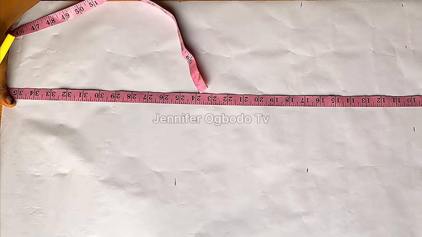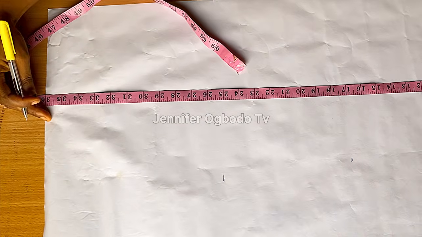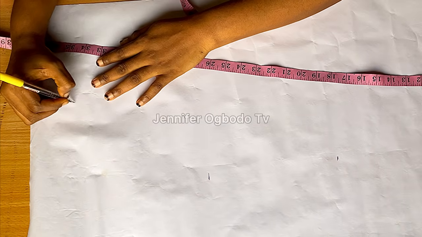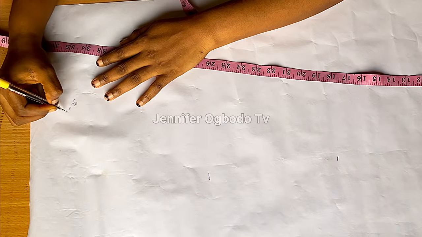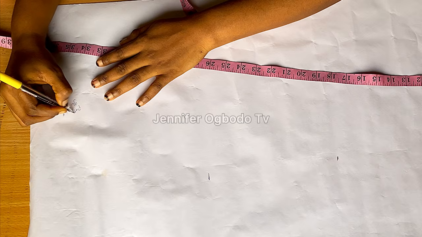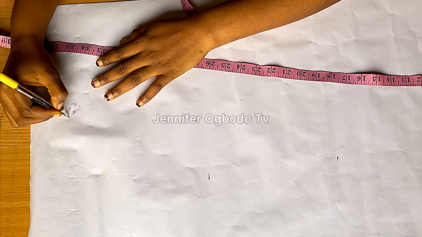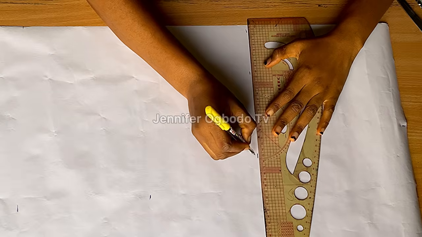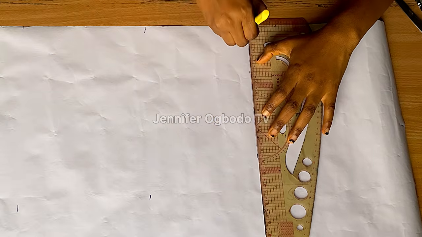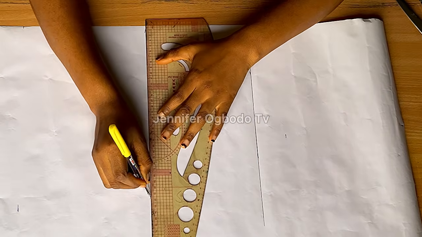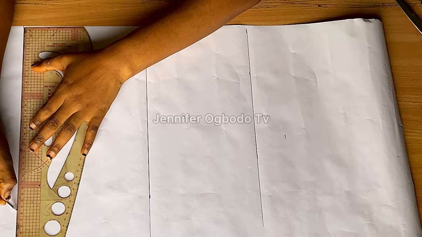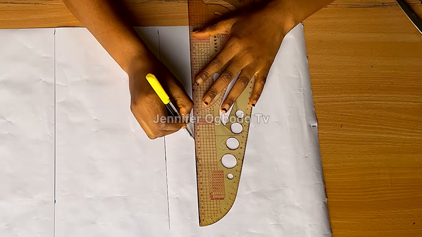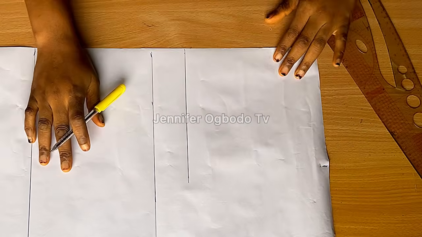So after marking that, I'm going to also get the length of this paper. So the length of this paper is 36 inches, but the gown length I'm working with is 42 inches plus 2 inches stitching allowance, making 44 inches. So I'm going to just write it here so that I don't forget it, especially when I'm cutting on my fabric, okay? So I'm going to add it up on my fabric. Then go ahead and connect all the points together like this.